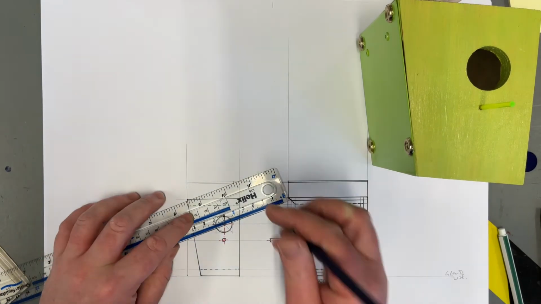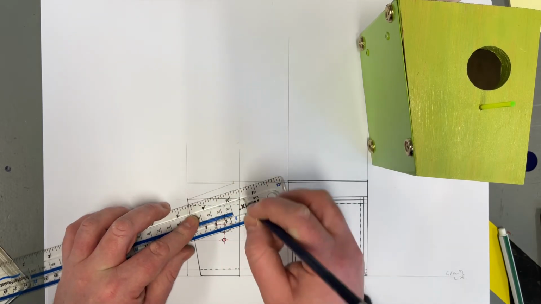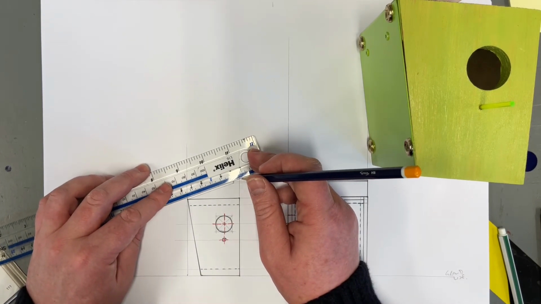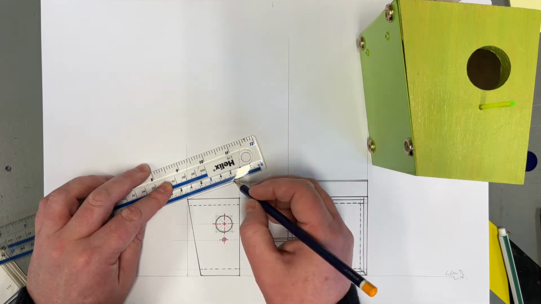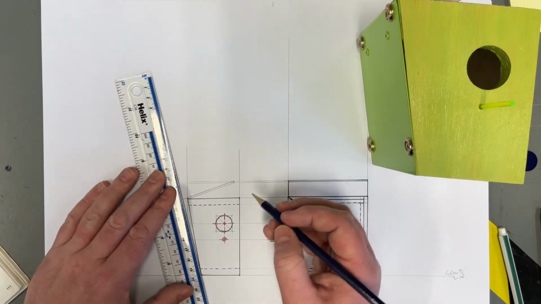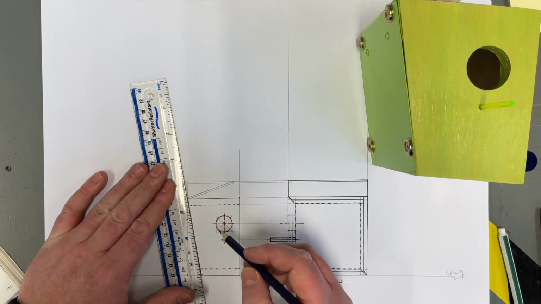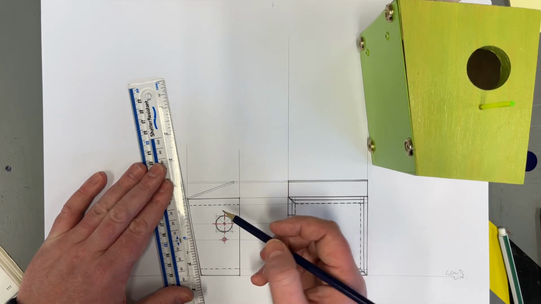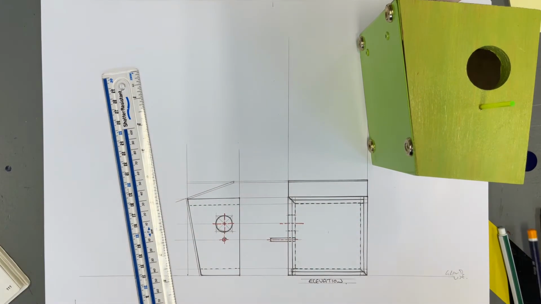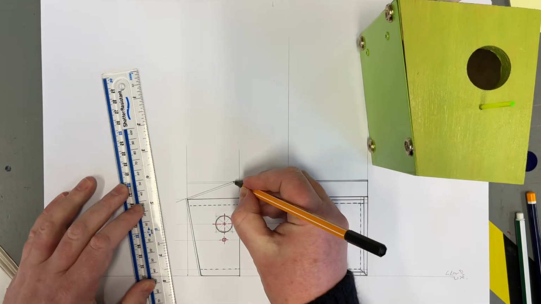I can project the inside line down. That gives us the inside line of the metal, but then I need to do a line that's offset by 1mm. That just starts here. Take that all the way down. And then bring your ruler up to the back edge of the box. Slide it out just a little bit to show the thickness of the metal. Project that down, and we've got the construction lines for the metal in there. Okay, I'll just line that in.